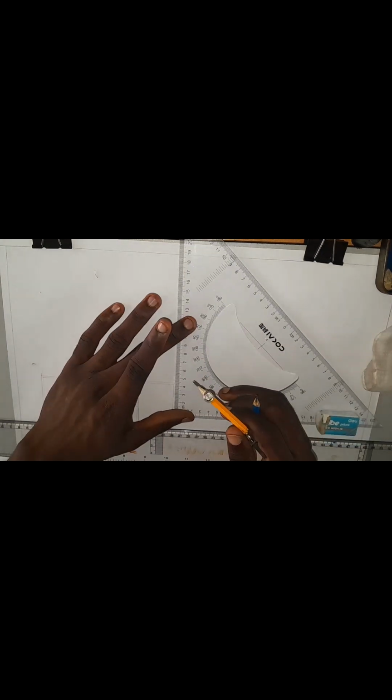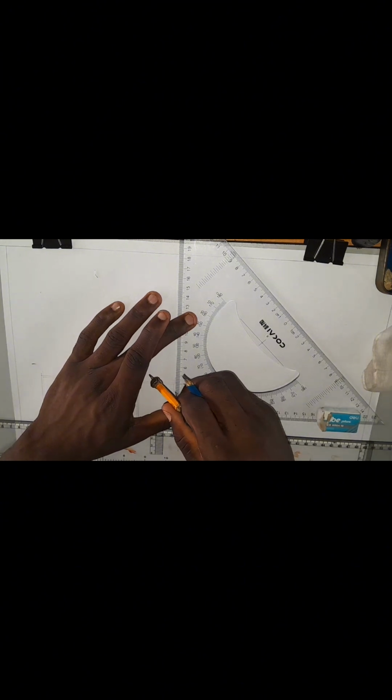The corridor is given as 1050. Divided by 1000, we get 1.05. So we will measure our 1.05 here, from the top to this side, from here to here, 1.05. So let's go. It's our 1.05 here.